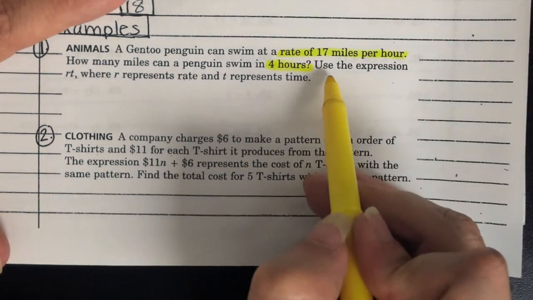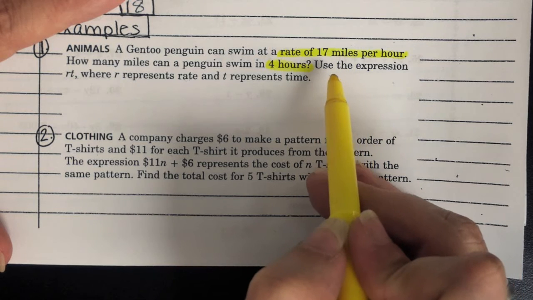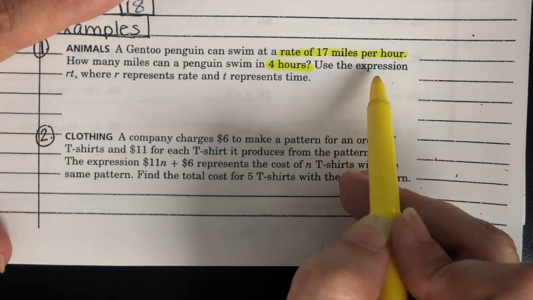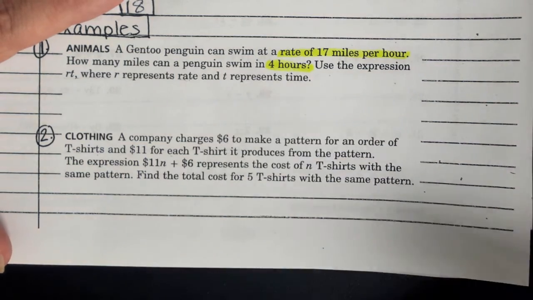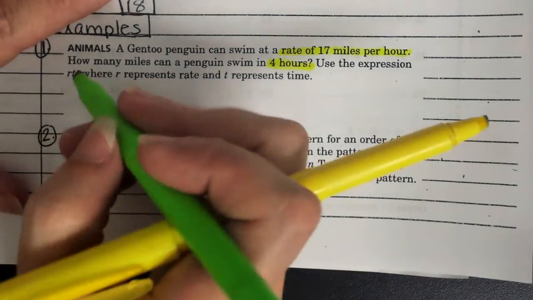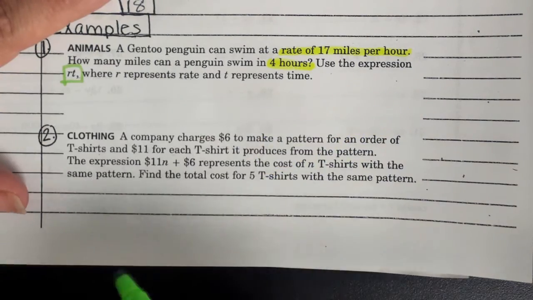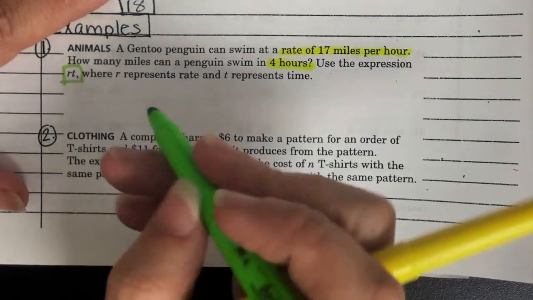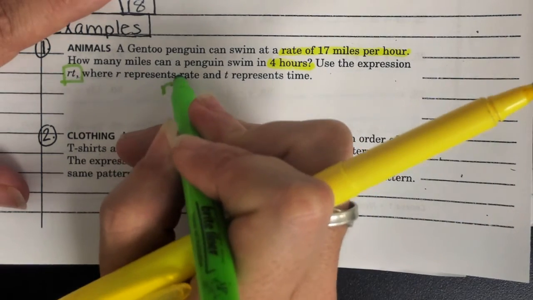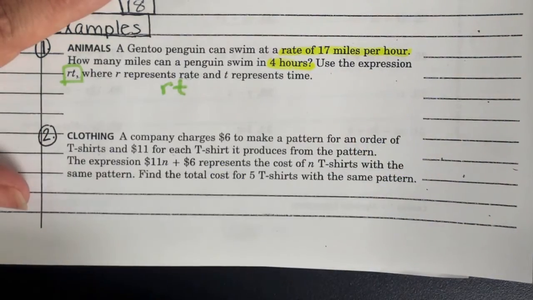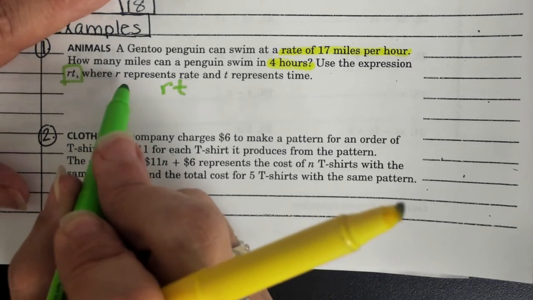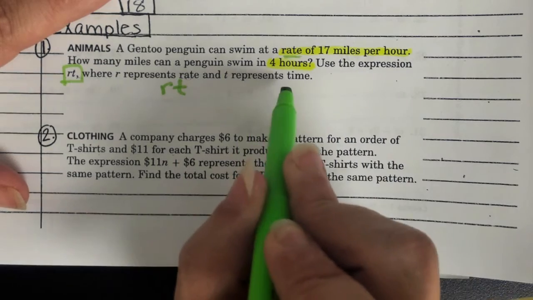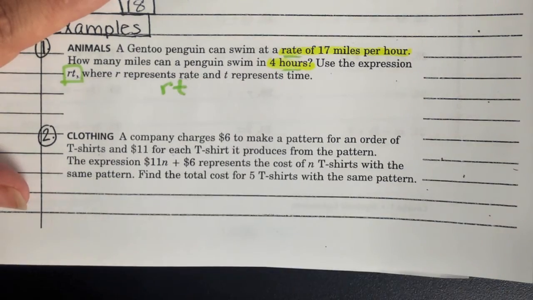Okay, now, this is where I notice. It says use the expression. When they say expression, I kind of think math problem. Use the math problem, RT. Guys, look at that. It's not Greek handwriting. Look. Use the expression, RT. That means math problem, R times T, where R represents rate and T represents time.